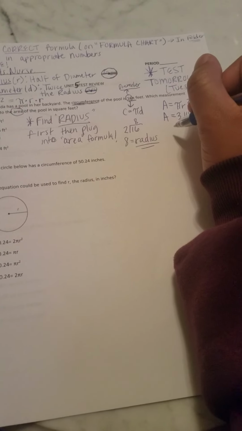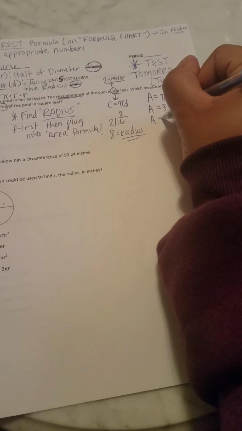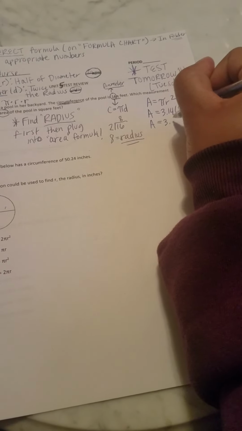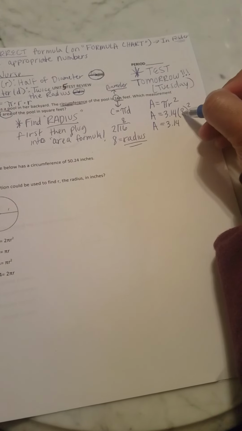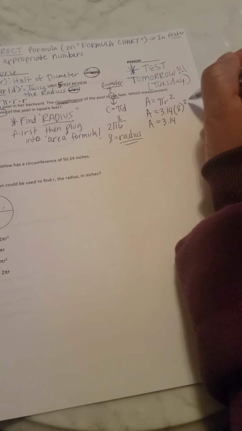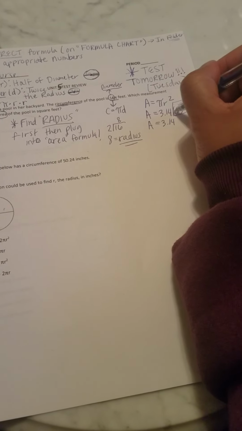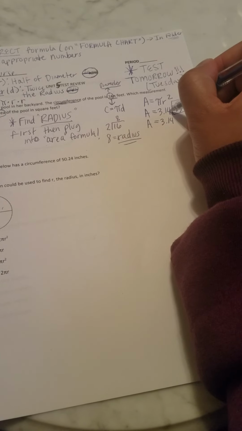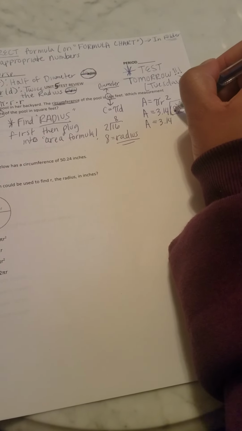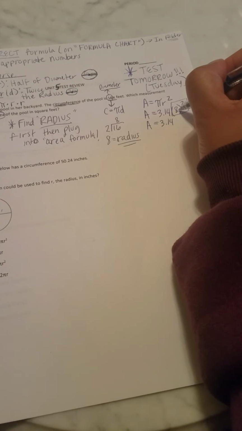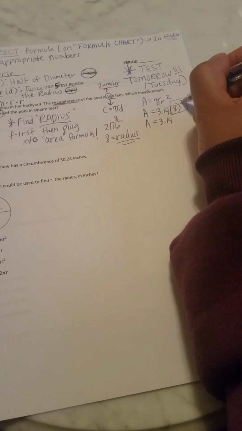Then you're going to go ahead and solve. So A equals, I'm going to leave the 3.14 for now, and instead I'm going to go ahead and take care of my 8 squared. So make sure you always take care of this part first. Okay, take care of your exponent, because exponents come before your multiplication. If you do your multiplication where you do 3.14 times 8 first, you're going to get it wrong. So make sure you take care of the number and the exponent first.